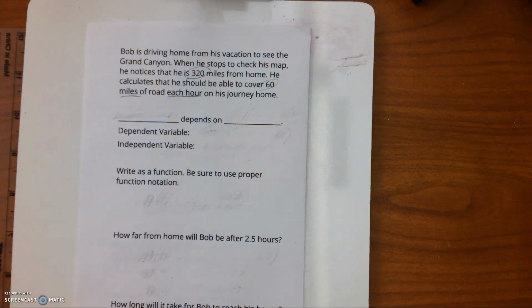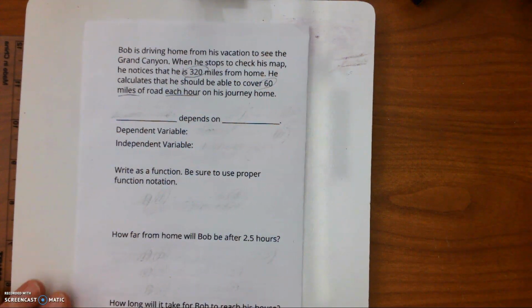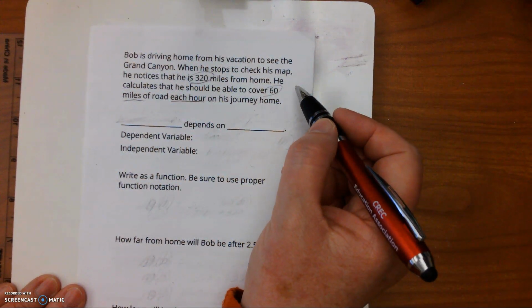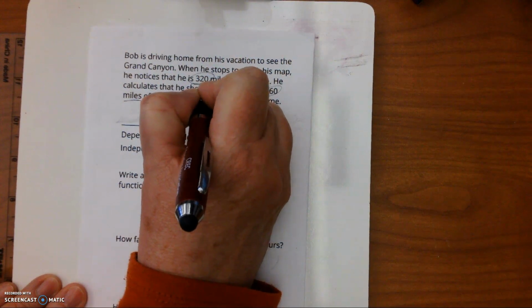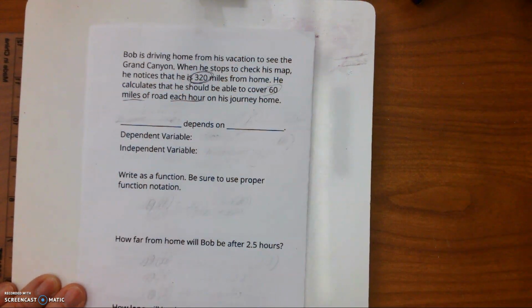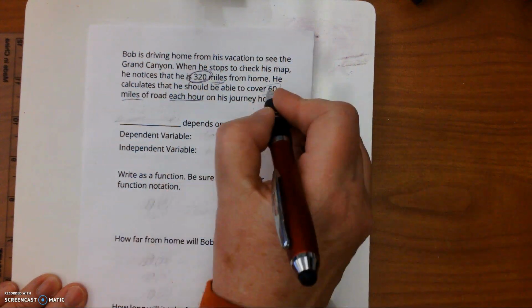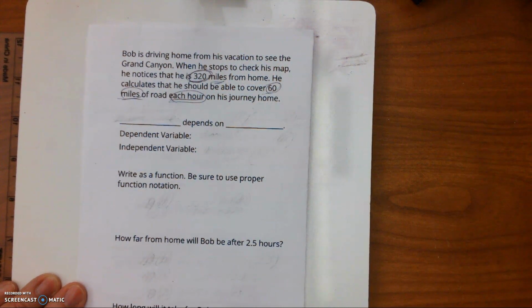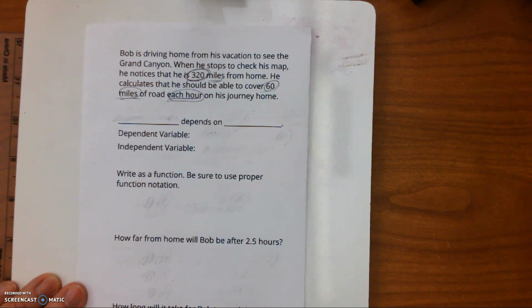Okay, so let's see how we did. Bob is driving home from his vacation to see the Grand Canyon. When he stops to see his map, he notices he is 325 miles from home. He calculates that he should be able to cover 60 miles of road each hour on his journey home. Okay, so that's the information we have.